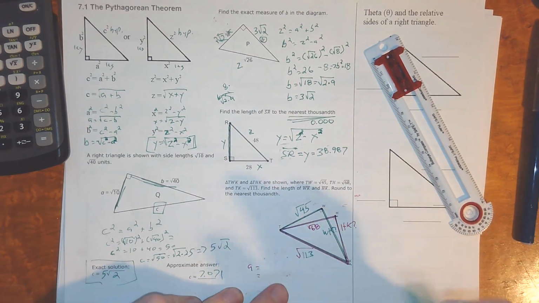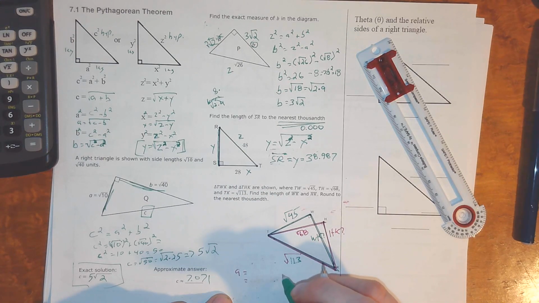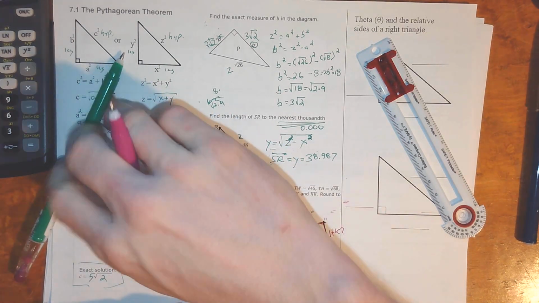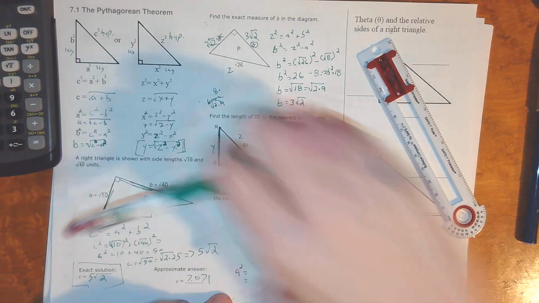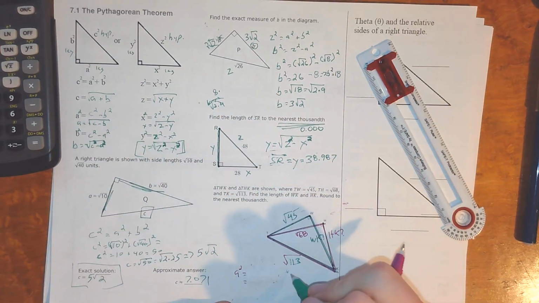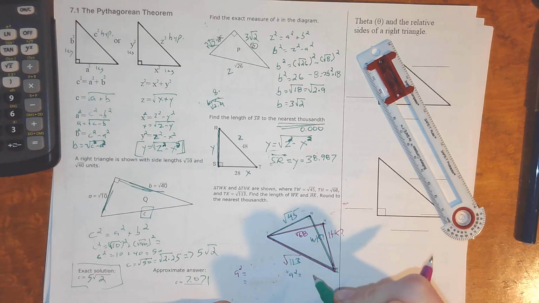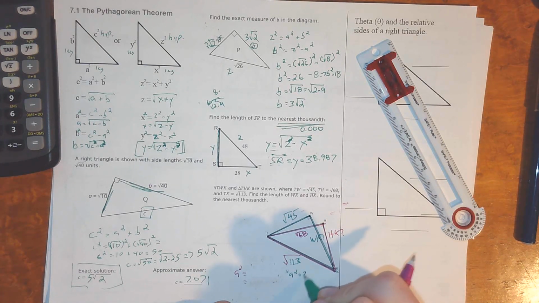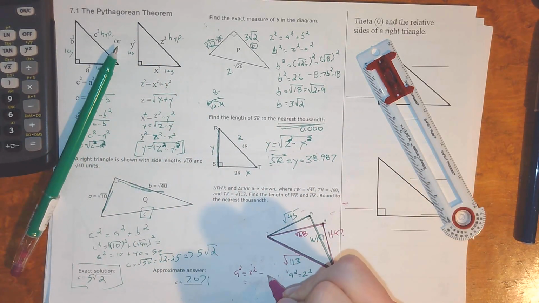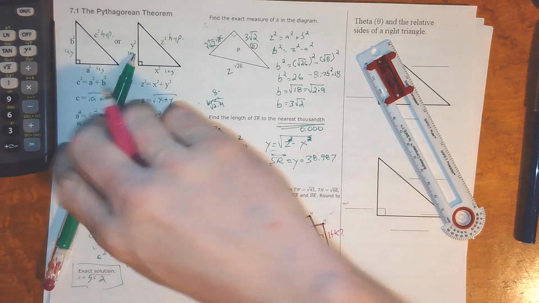Let's do it side by side here. A squared equals z squared minus b squared.